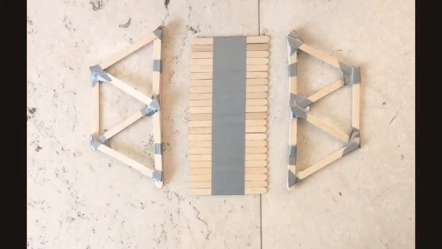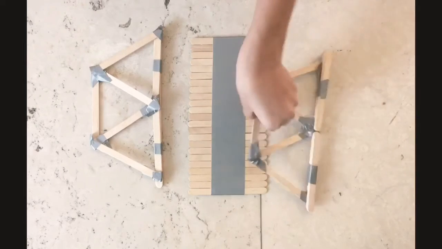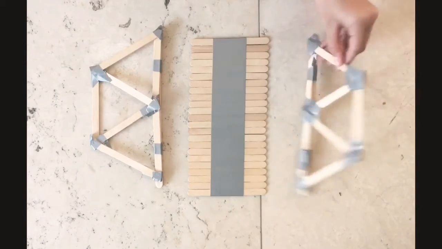Now we have to connect the sides to the base. Make sure the part with multiple popsicle sticks is on the outside.